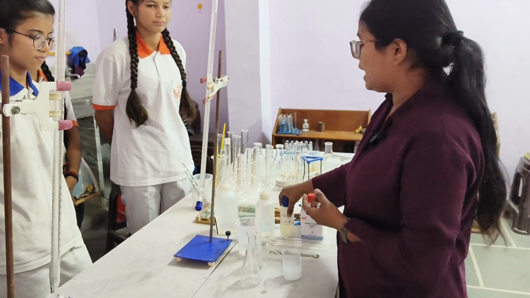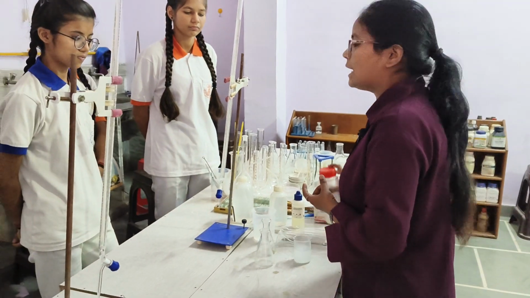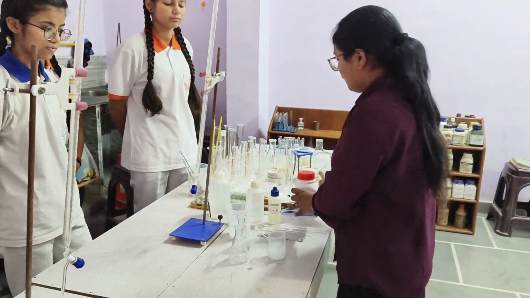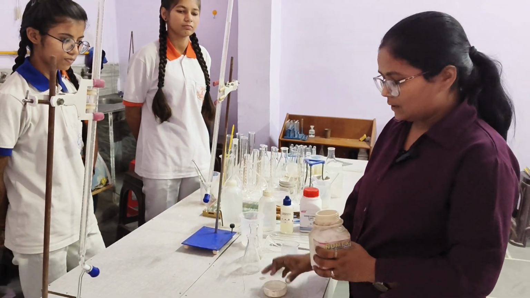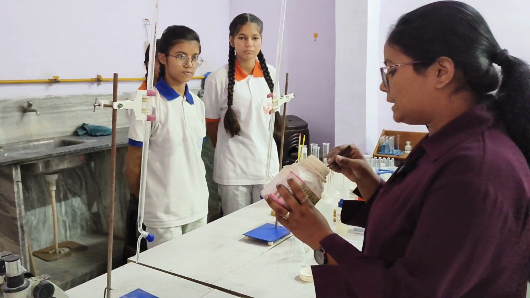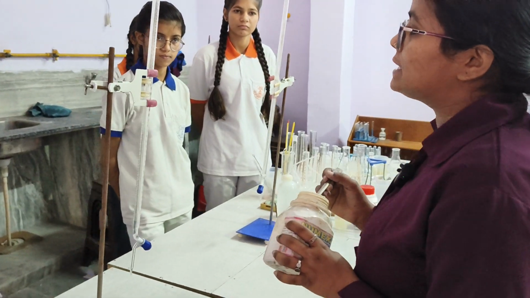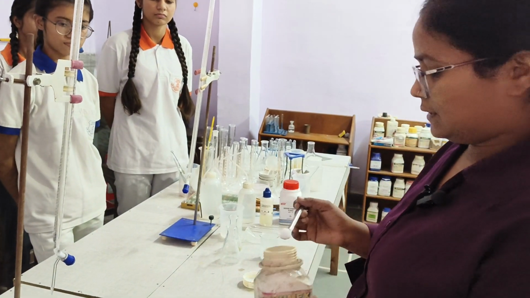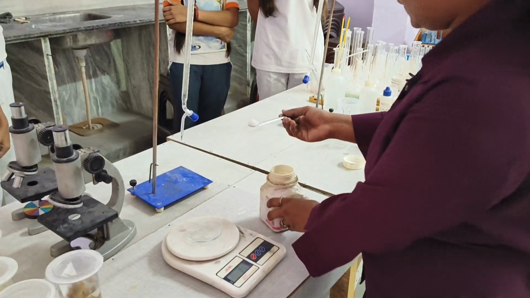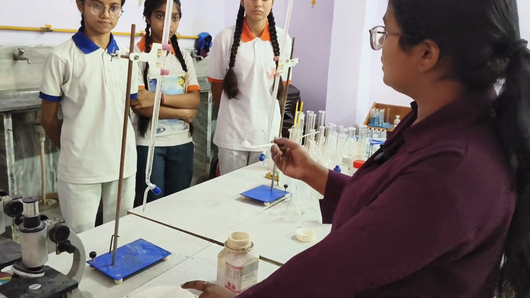Now first of all, we have to weigh our oxalic acid to make the standard solution of oxalic acid. For this, what do we require? A watch glass, and we have calculated that to make the standard solution of oxalic acid we need 0.63 gram of oxalic acid. We will weigh 0.63 gram of oxalic acid on this weighing machine.